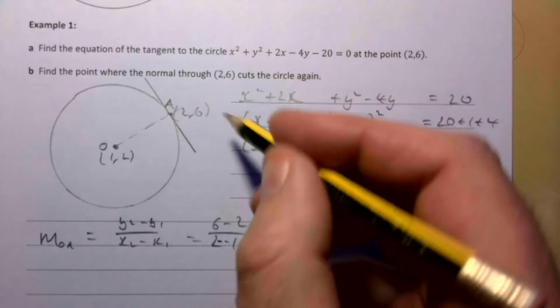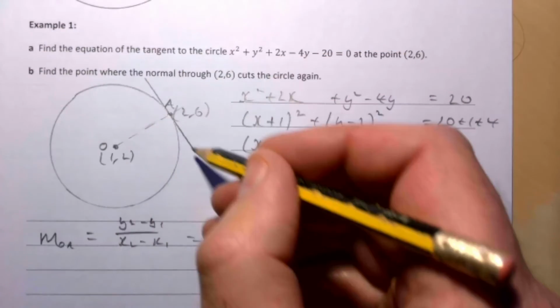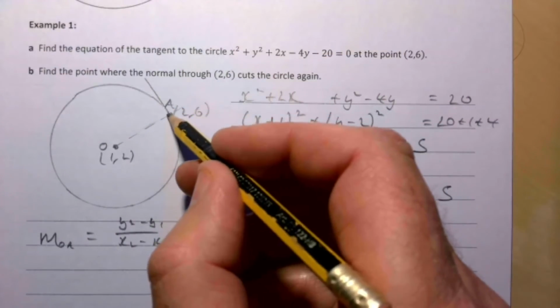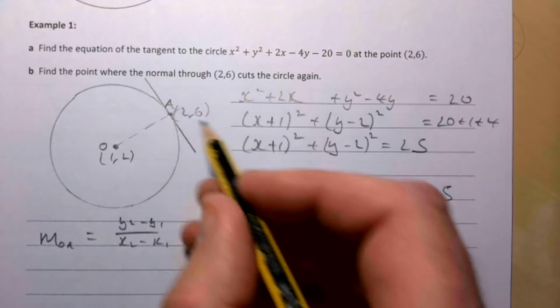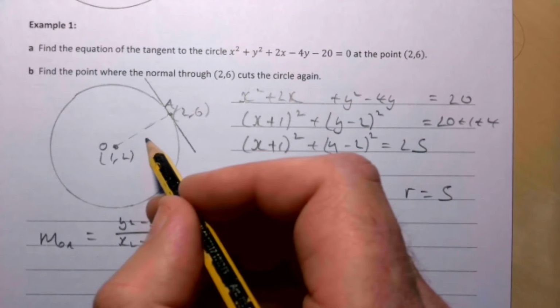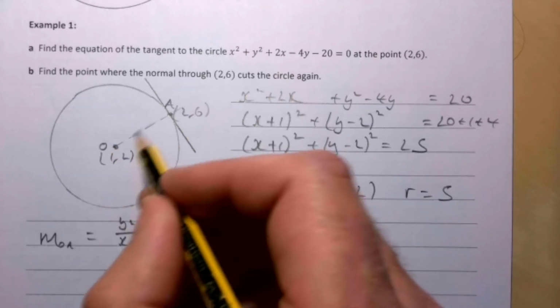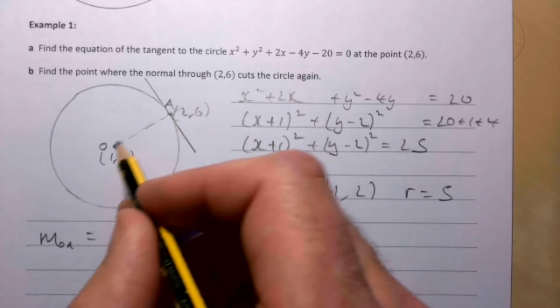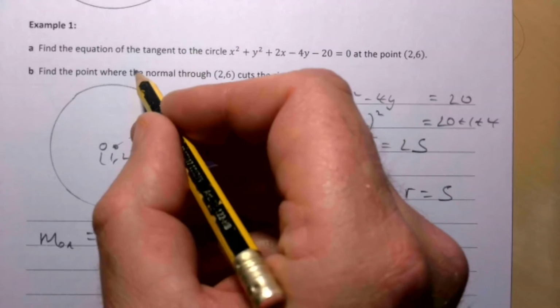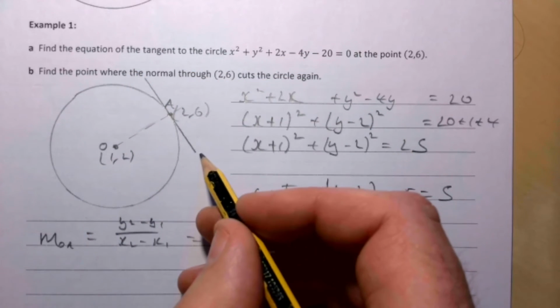So the question says find the equation of the tangent. If you want to find the equation of a straight line, you need a point on the line and you need the gradient. We have a point on the line, we just need to find our gradient. So I'm going to find the gradient of this normal here, or the radius. If I find that, then the negative reciprocal will be the gradient of this one.